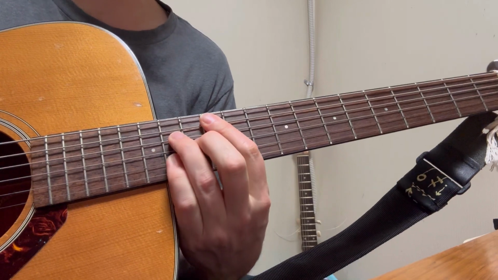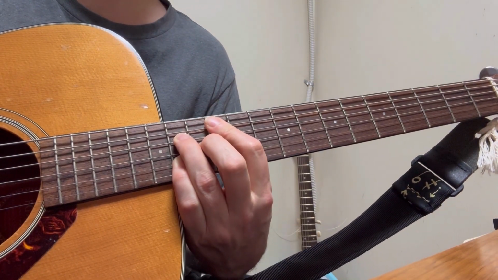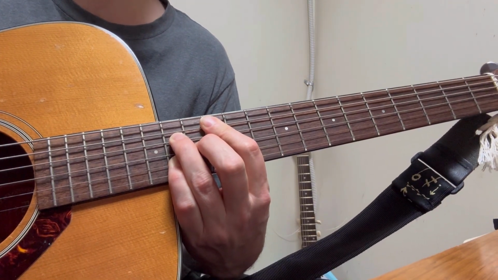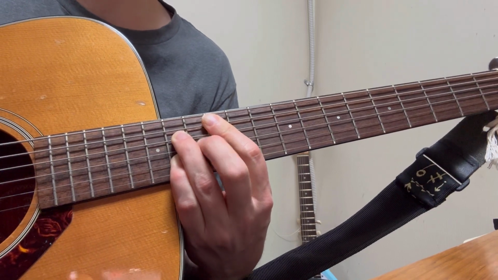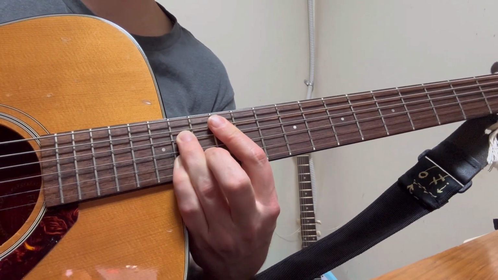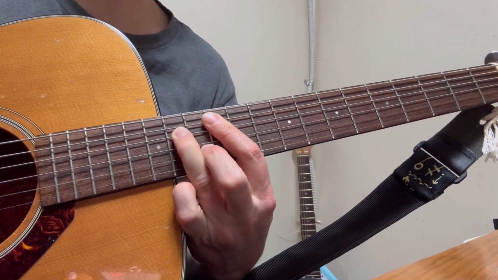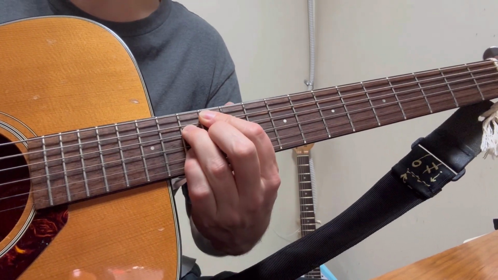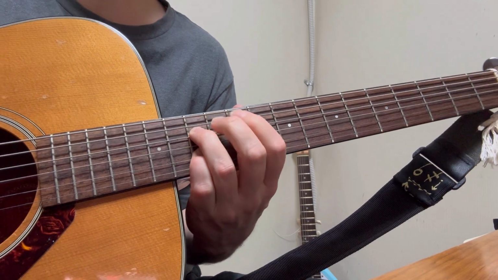A major 7th, root on the 5th string. A root, A major 7th, A dominant 7th, A minor 7th, A minor 7th flat 5, A diminished 7th.